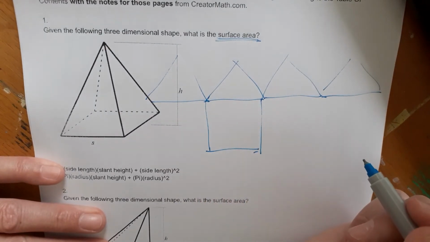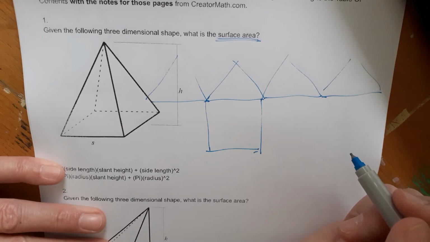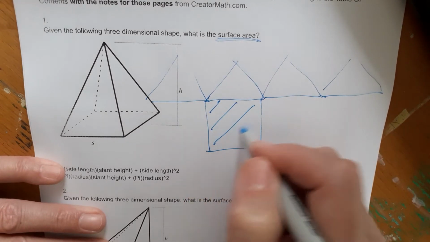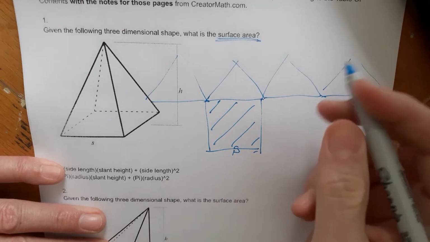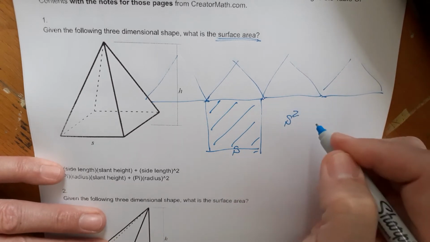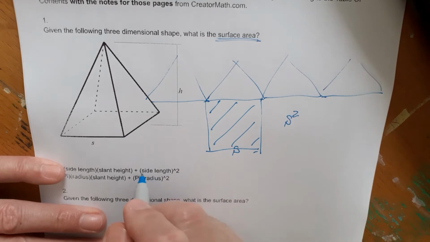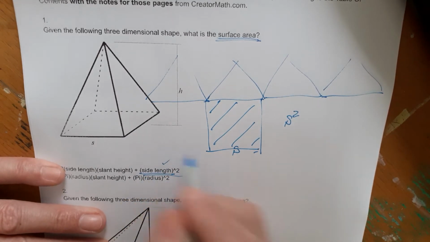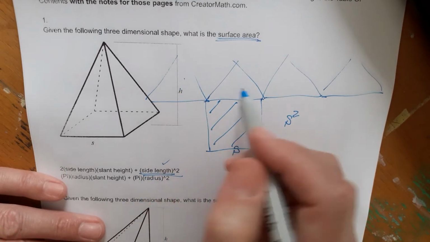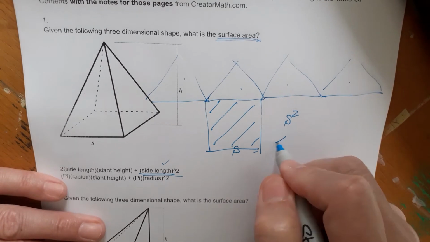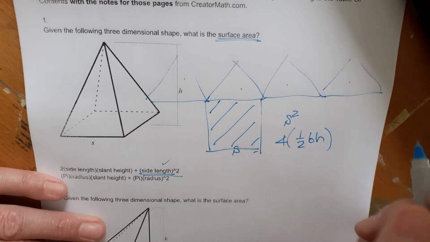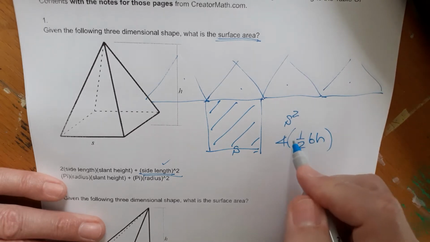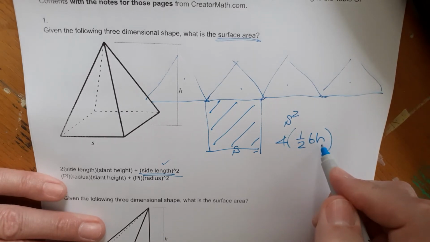If we literally cut this thing apart and unfolded it, it would look like this. There's the surface area of that square base, and that square base has a side length S, and it's a square, so that's simply S squared. And they've got that right here, side length squared, so I know I've got that component. Then I've got 1, 2, 3, 4 of these triangles, so I have 4 times 1/2 base times height.